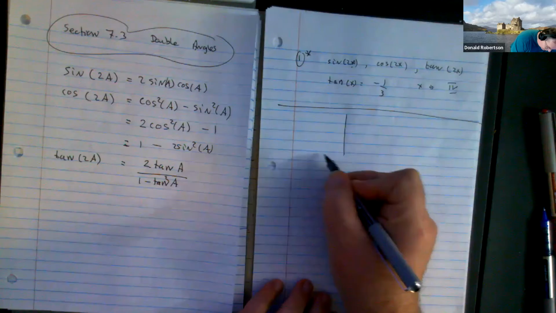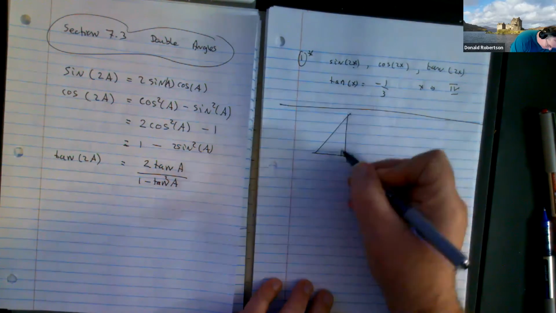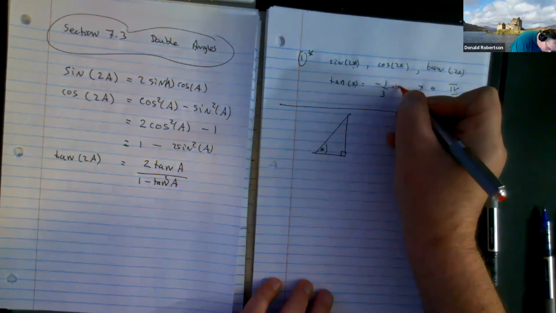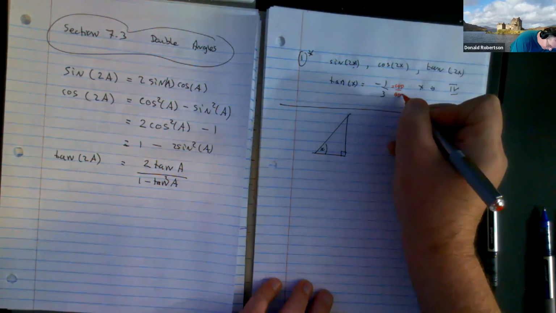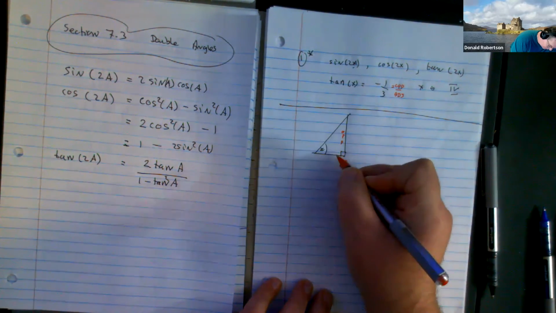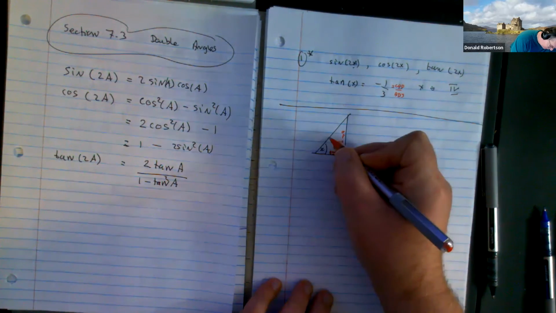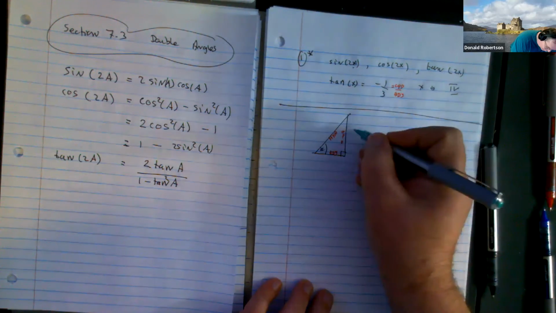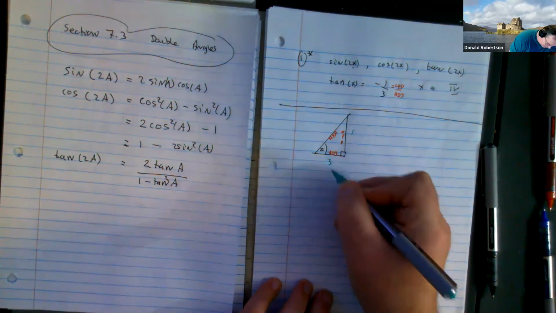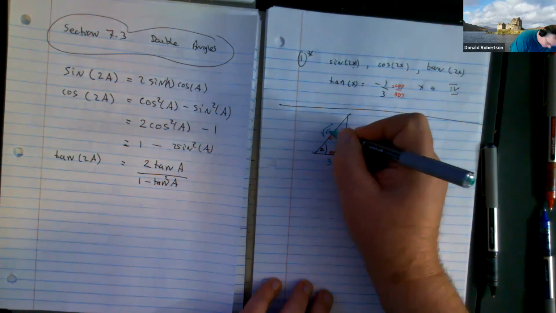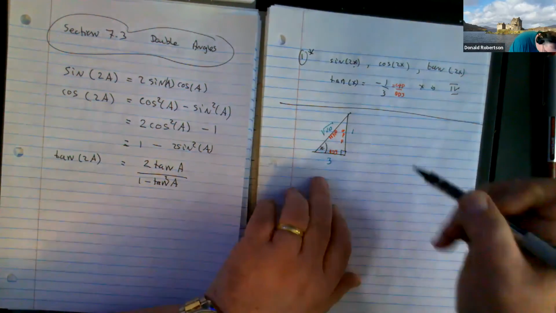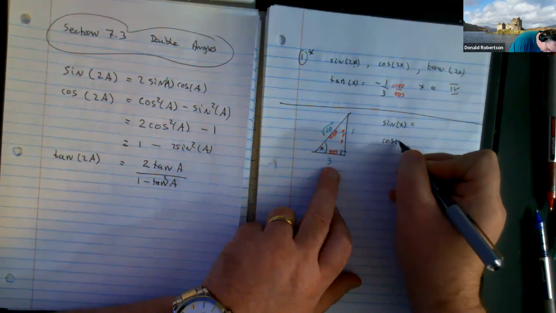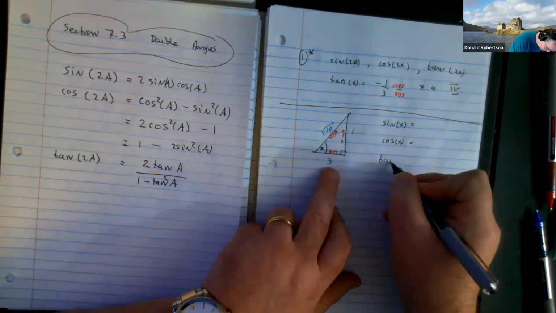So I'm going to build my right angle triangle. Call that angle x. And for a tangent, it's opposite over adjacent. So it's going to be opposite. It's going to be adjacent. And this side is the hypotenuse. And we know that the opposite is 1 and the adjacent is 3. So the hypotenuse ends up being the square root of 10. That means then that we can have the sine of x, we can have the cosine of x, and we can have the tangent of x.